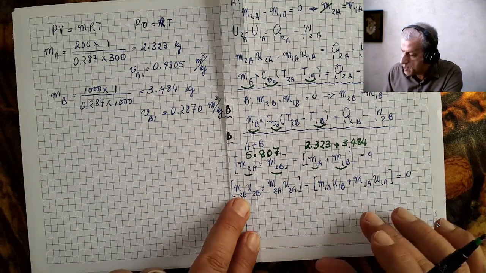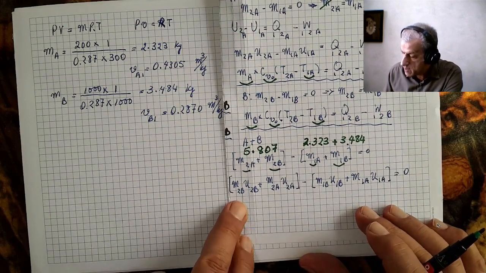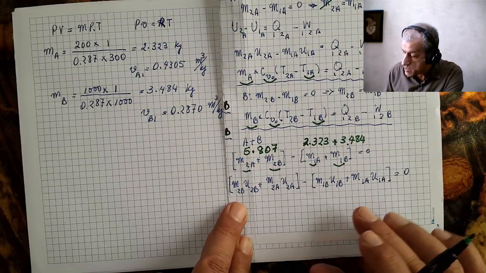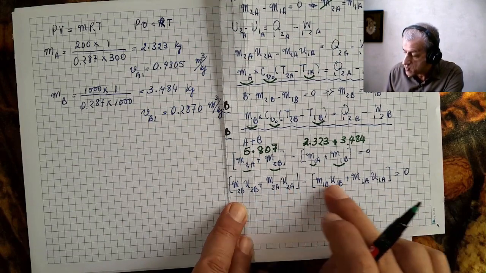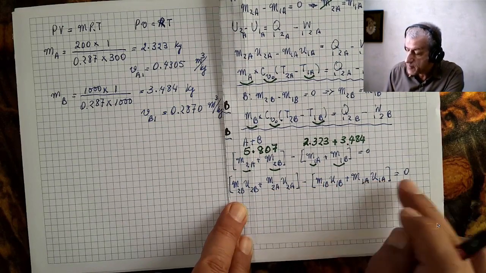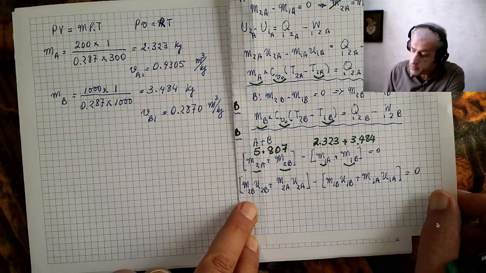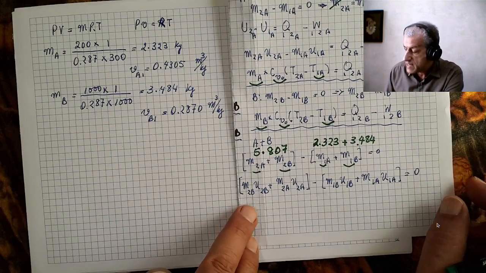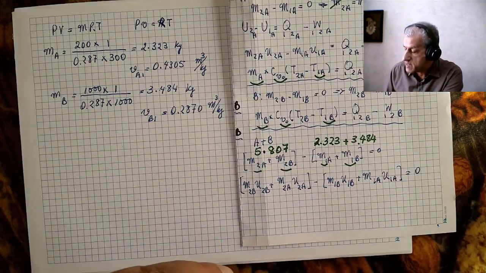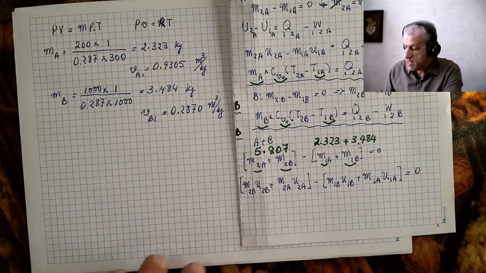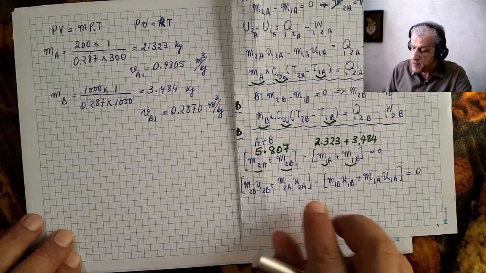Now, we should simplify this equation just to get to a better position for calculating the temperature. Let's see what we can do with the first law of thermodynamics.